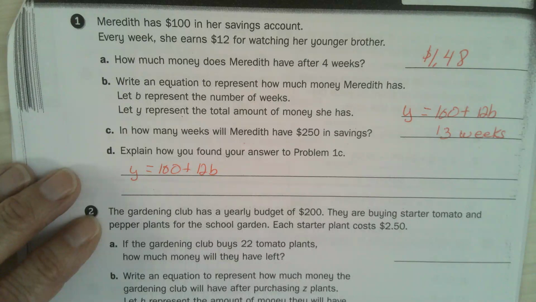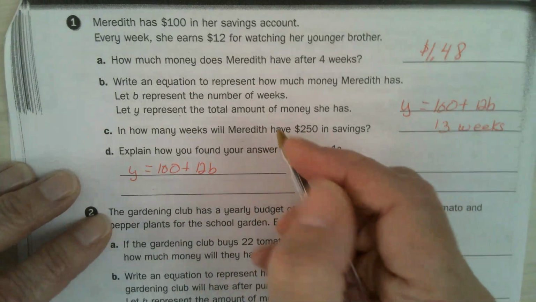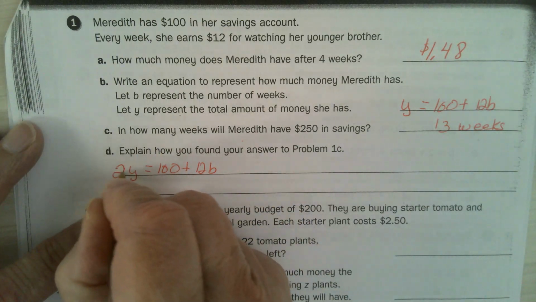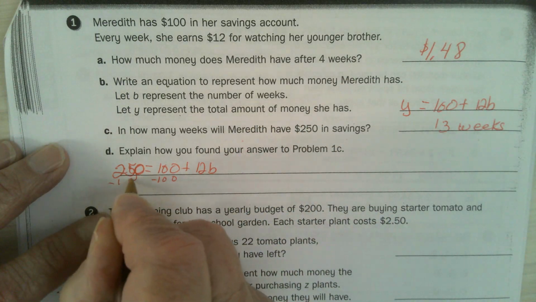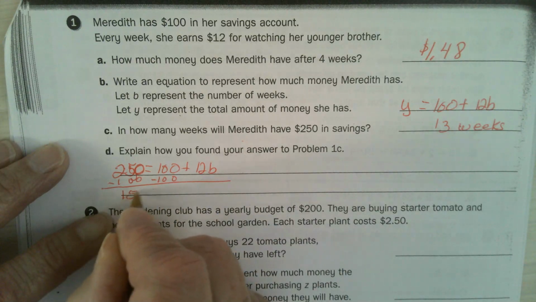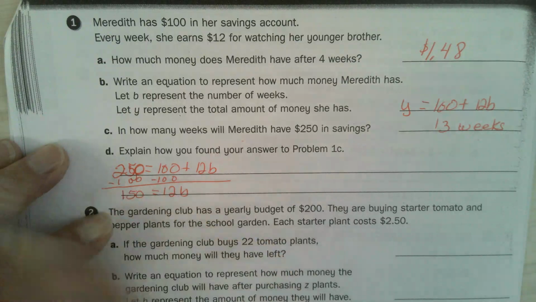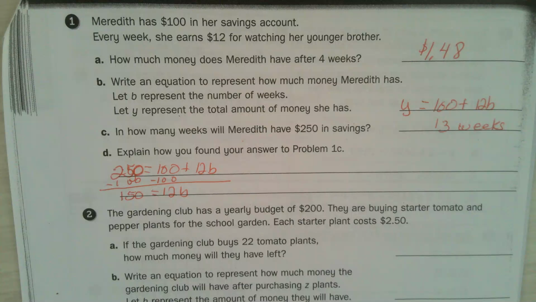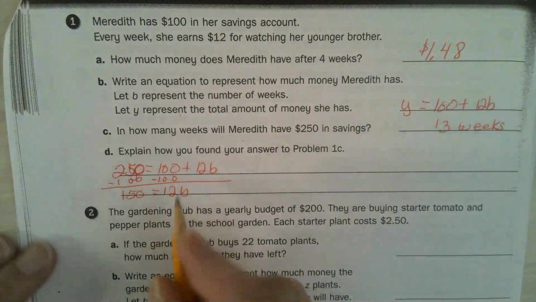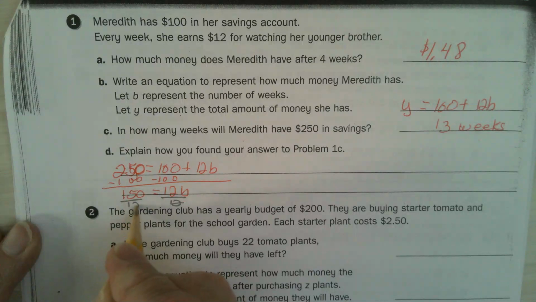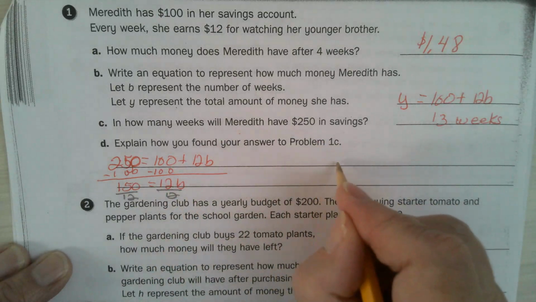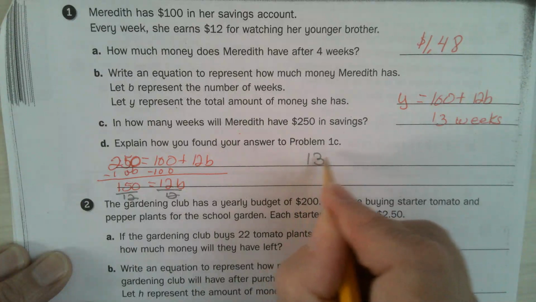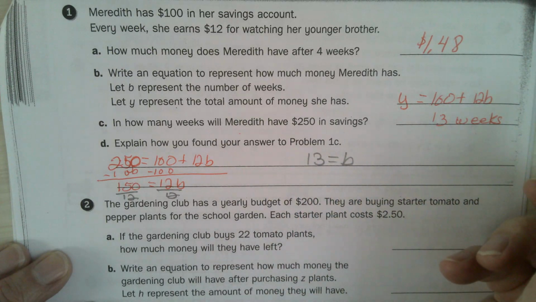Now, kids, you know how to solve the equation. Oh, we're saying y is 250. So we're going to replace y with 250. Now, minus 100 minus 100, you get 150 equals 12 times b. What will undo multiplying by 12? What's the opposite of multiplication? Division. Divide by 12. And if you use a calculator, 150 divided by 12 equals 13. So you get 13 equals B. All right?